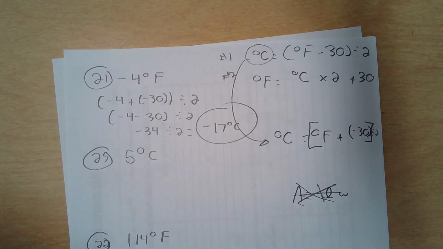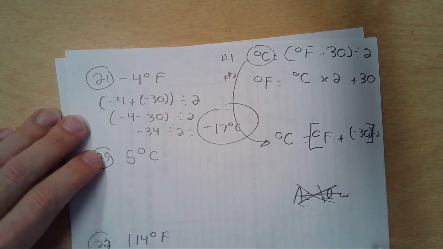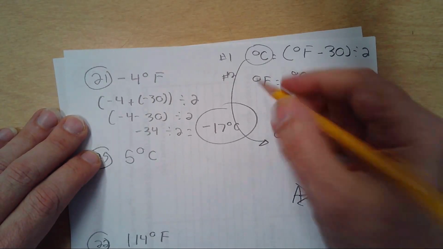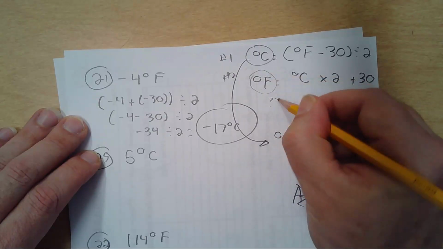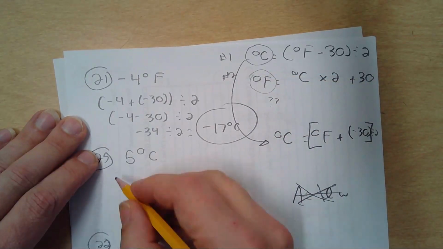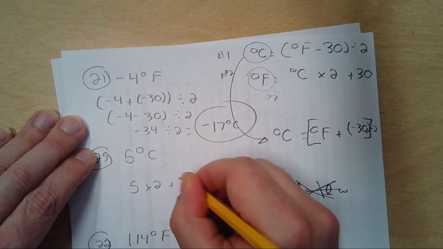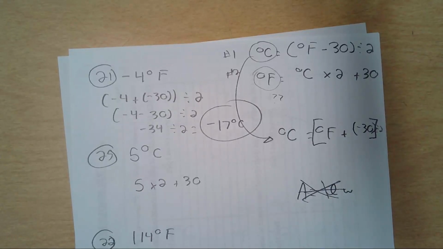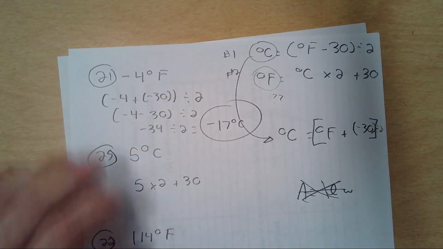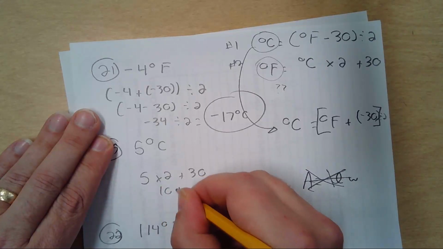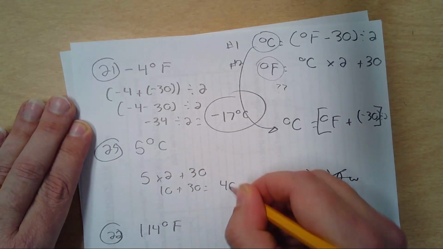Why is it taking so long? I did number 1. Not number 2. Right, because what don't I know? That's what I don't know. So plug it in: 5 times 2 plus 30. 10 plus 30 is 40. Final answer, 40 degrees.